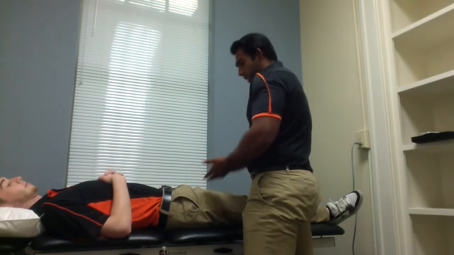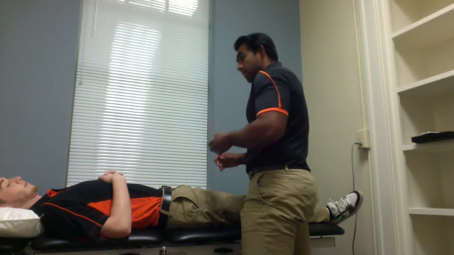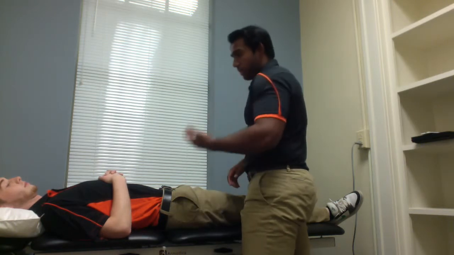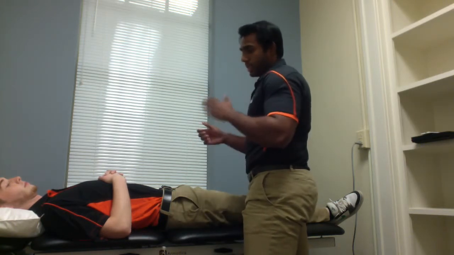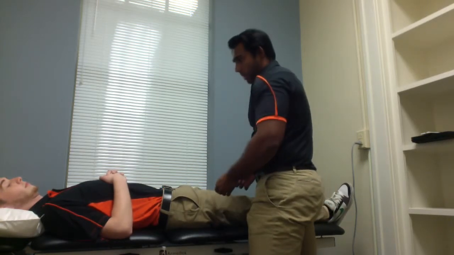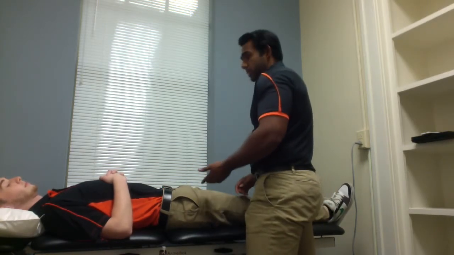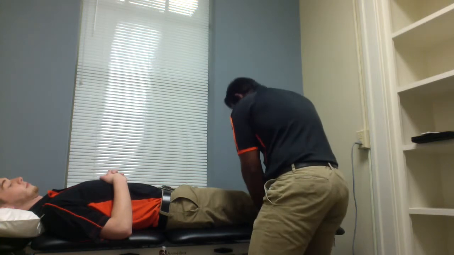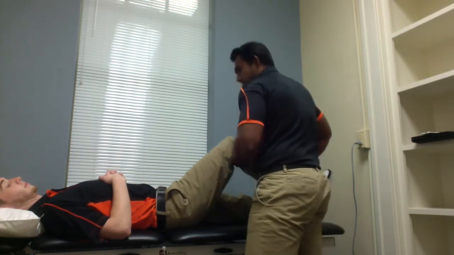There's a muscle in the back of your butt called the piriformis, and when that muscle stretches, it puts a lot of compression on this big nerve that runs on the back side of the leg. So I want you to try to reproduce those symptoms. All right, what I'm going to do is raise his leg up.